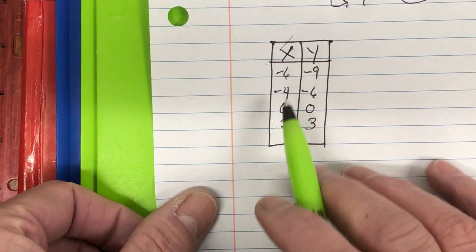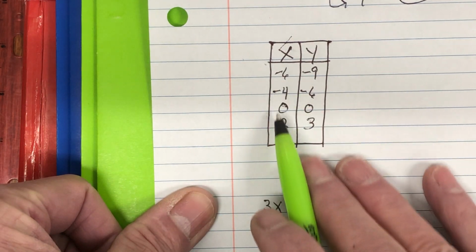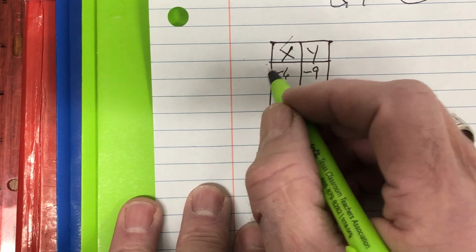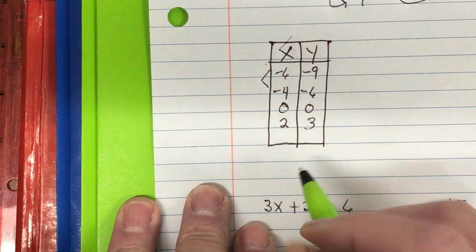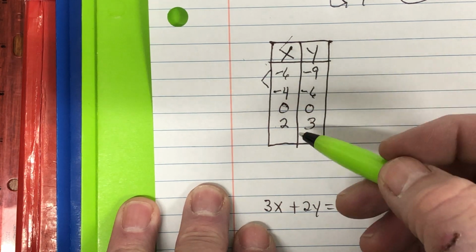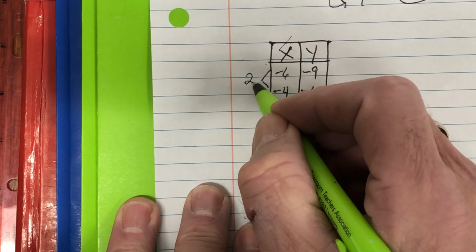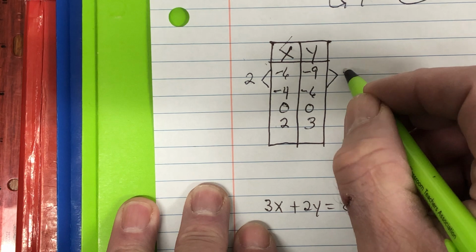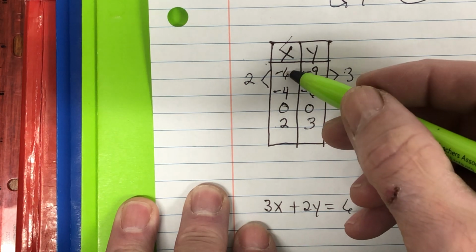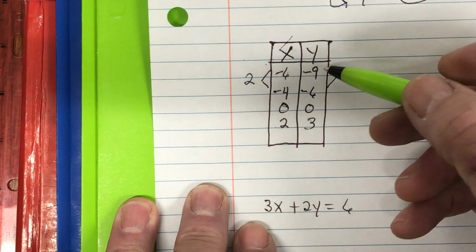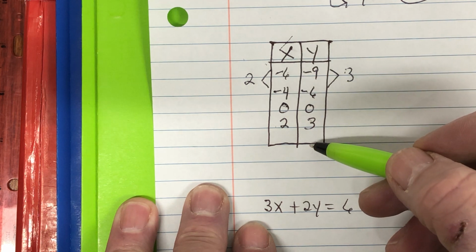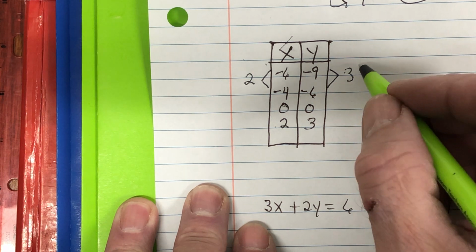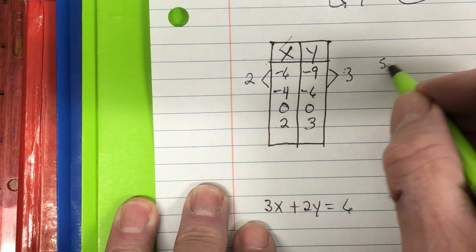What about with the table? With the table, you can again use just 2 points. It should work. Find the distance between those 2 points. From negative 6 to negative 4 is a distance of 2. From negative 9 to negative 6 is a distance of 3. The x's are getting bigger as they go down. The y's are getting bigger as they go down. So this is going to be positive, and it's y over x.